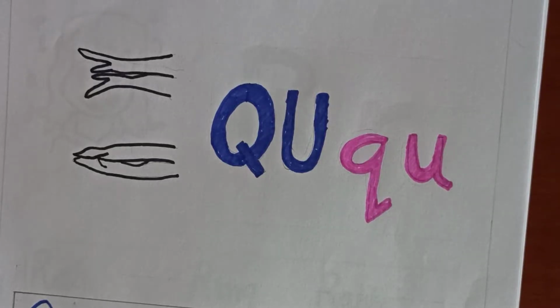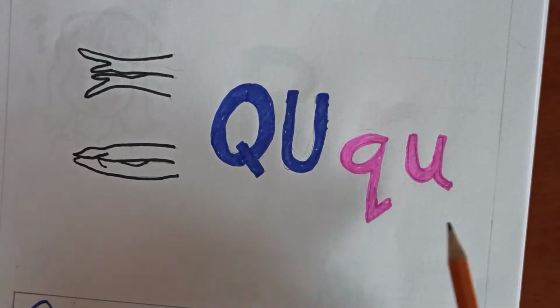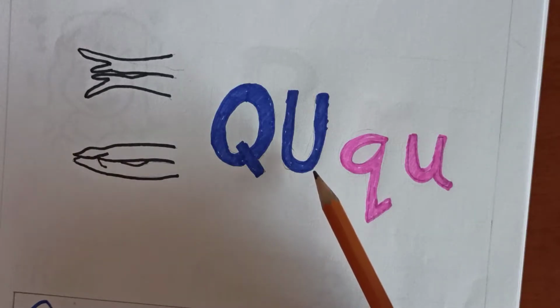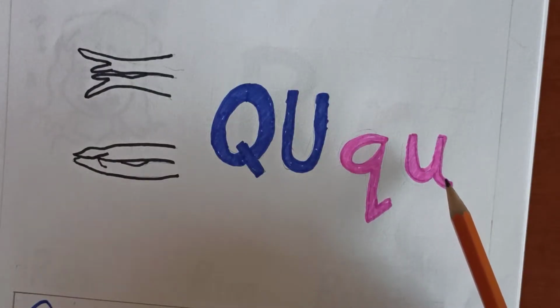In this video, we are going to see the phonics sounds of the next 10 alphabets. The first letter is Q. Always the Q is accompanied by U. The sound of the letter Q is qua, qua. This is the uppercase Q and this one is the lowercase q.